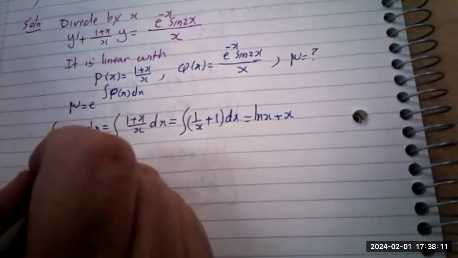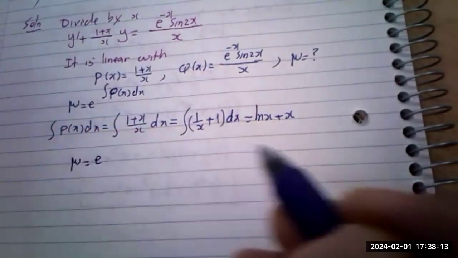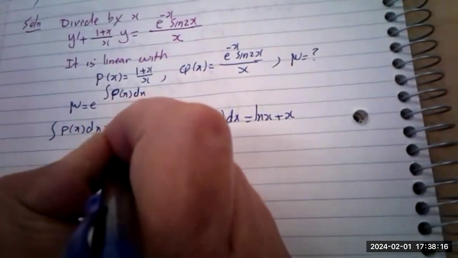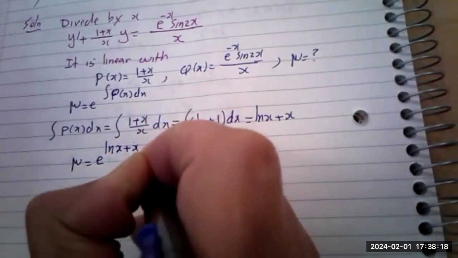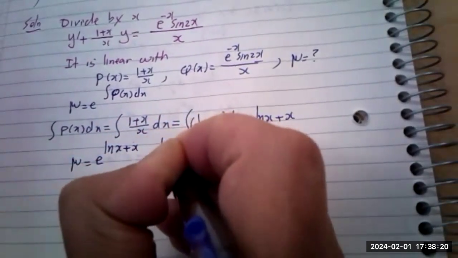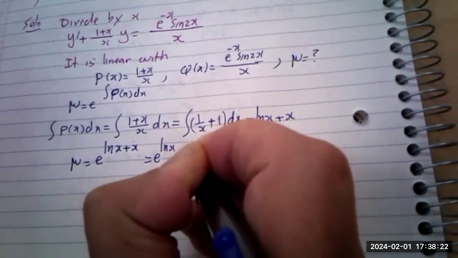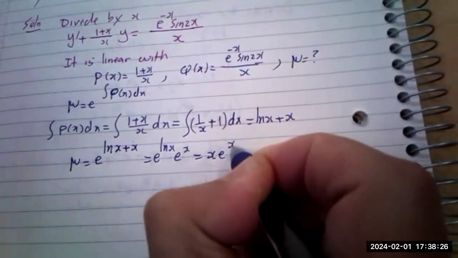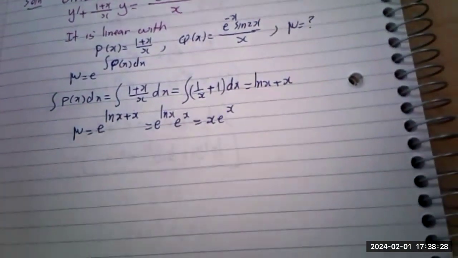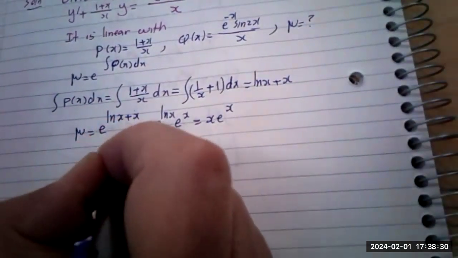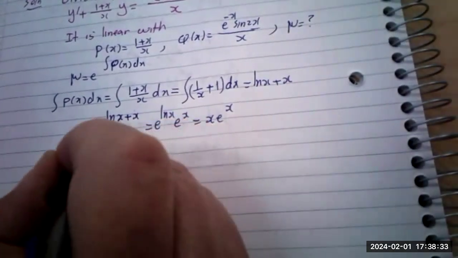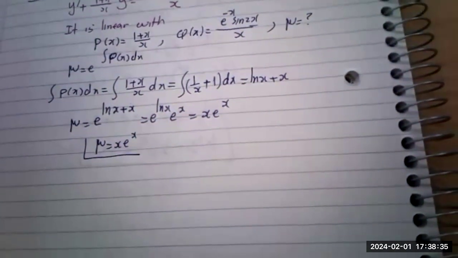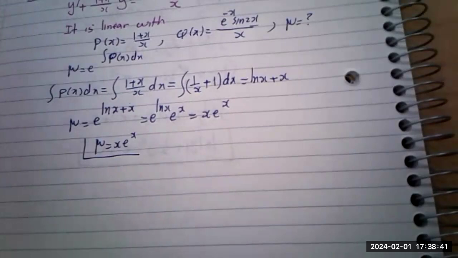So mu is going to be e to the ln x plus x. You have to break it to simplify it: e to the ln x times e to the x. E to the ln x would be x, so we get x e to the x. That gives you your integrating factor, x e to the x. Pick this one because of this integral and the fact that you have to divide by x.